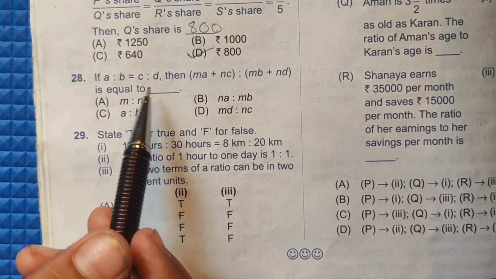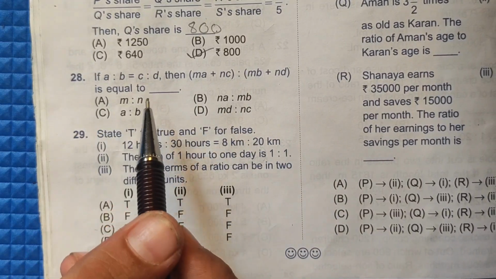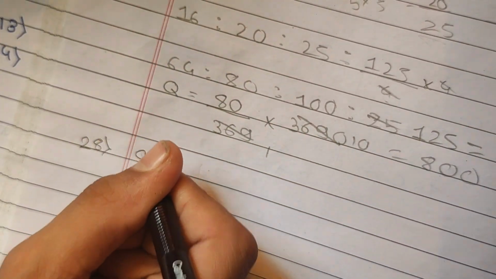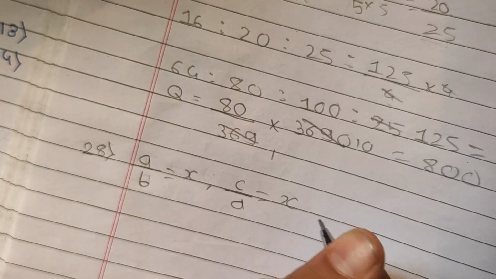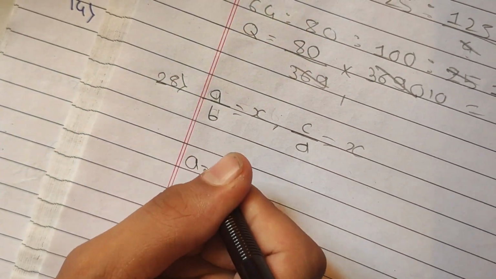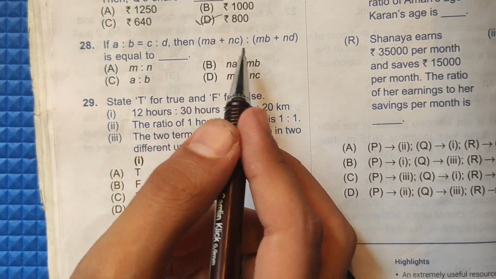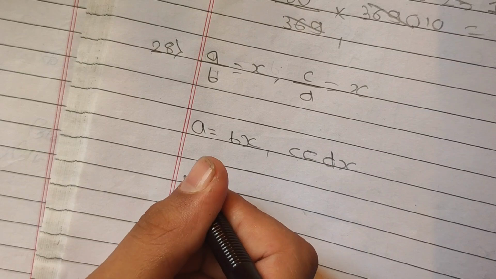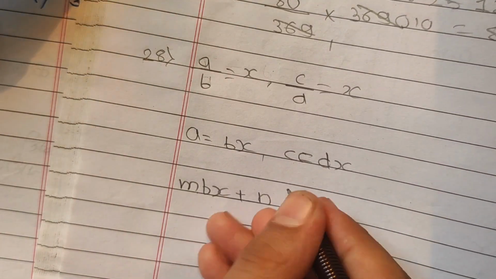So 28th question, if A is to B is equal to C is to D, then in bracket MA plus NC is to MB plus ND is equal to dash. So A by B is equal to X, and C by D is also equal to X, which means A is equal to BX and C is equal to DX. And now we will try to solve it. So MA plus NC. So now we will put the value of A, which is BX, plus NC, and the value of C, which is DX, divided by MB plus ND.